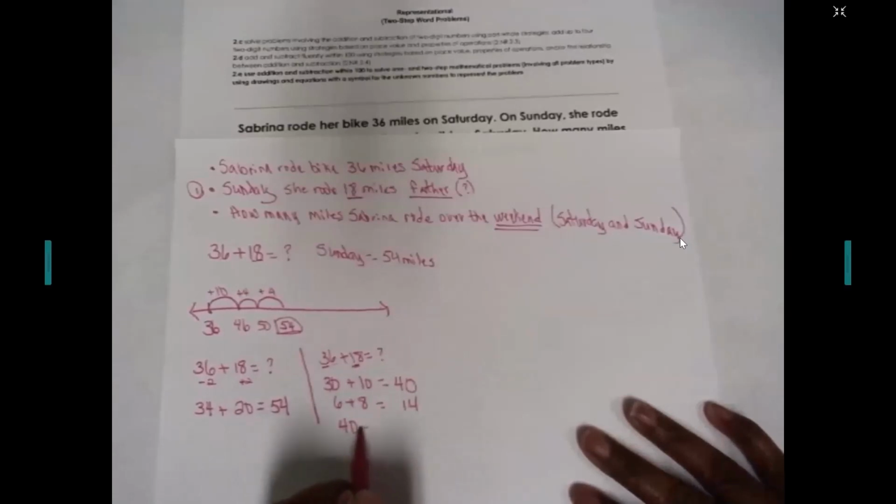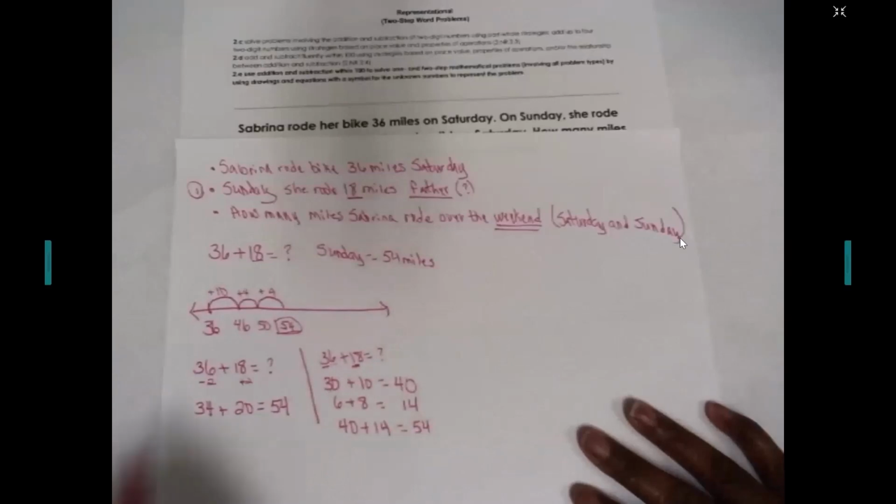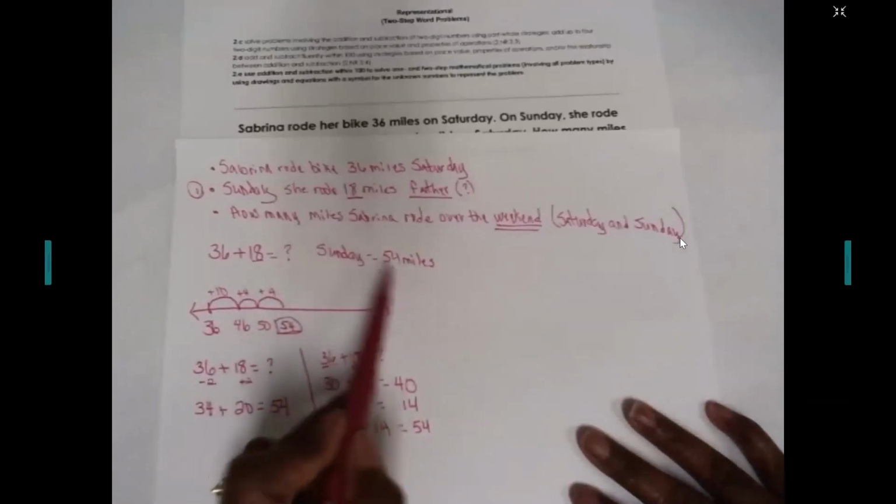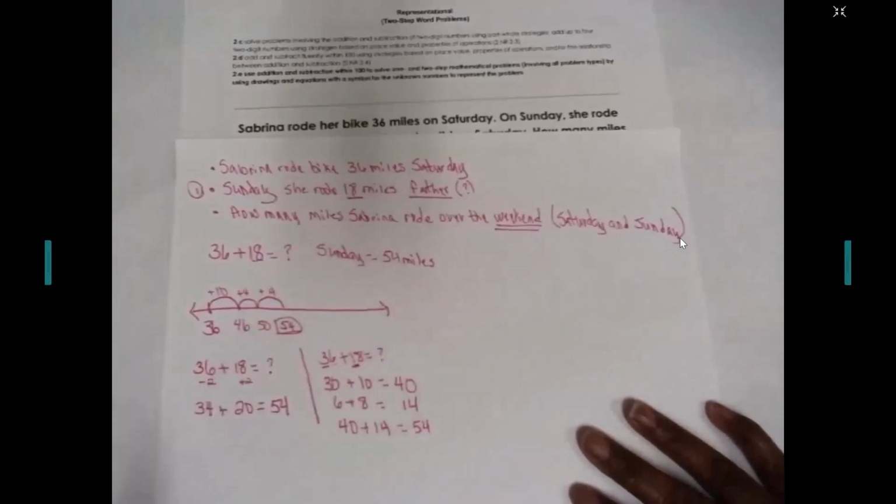And then students can add those two partial sums together to get 54. 54 miles were ridden on the bike by Sabrina on Sunday. And that's what we're trying to figure out.